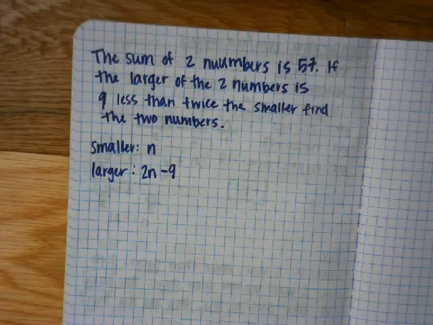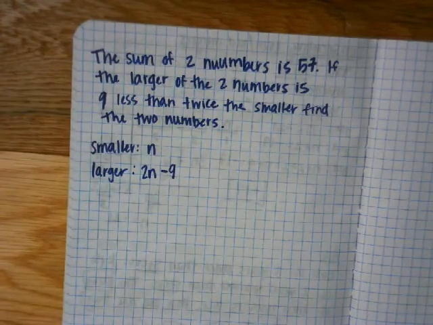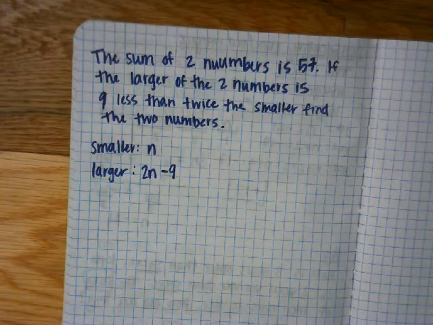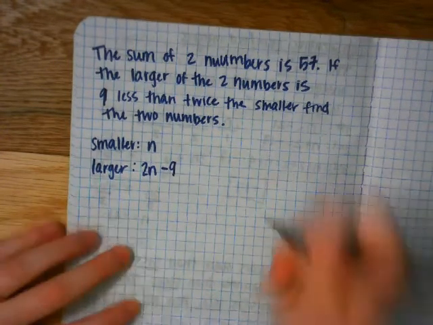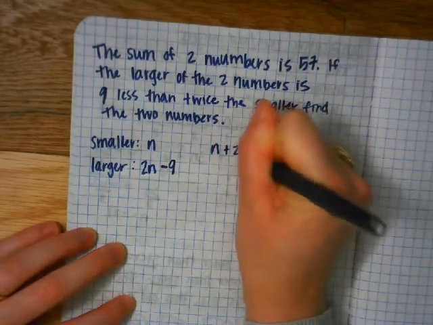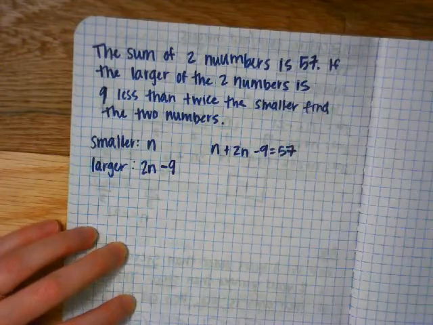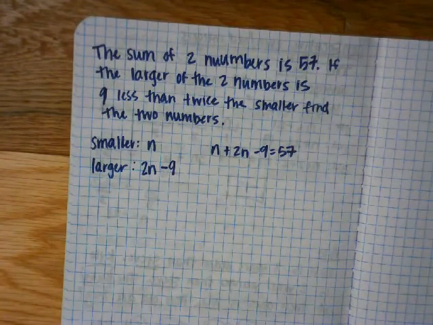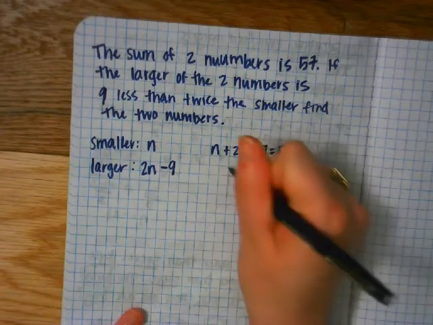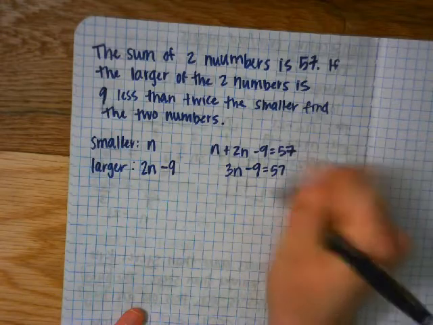I know you guys have seen things like this before, but I know they're tricky, so you just have to think about what it means. All right, and then the sum is 57, so we just add these up. So n plus 2n is 3n, minus 9 equals 57.